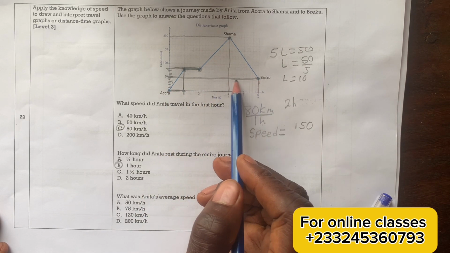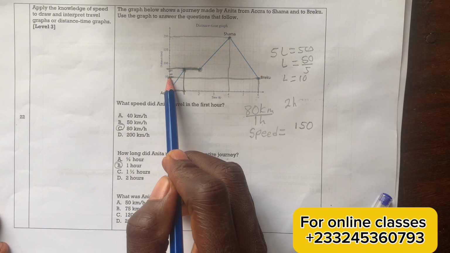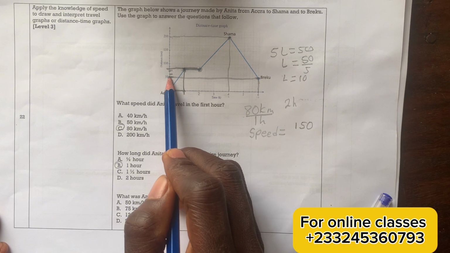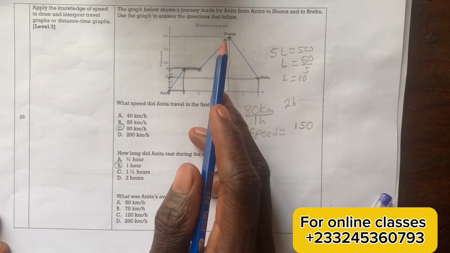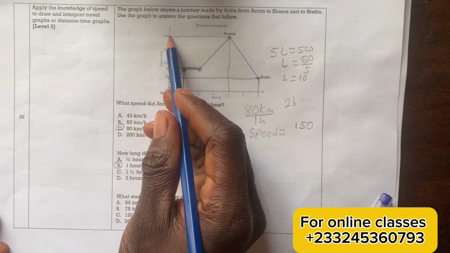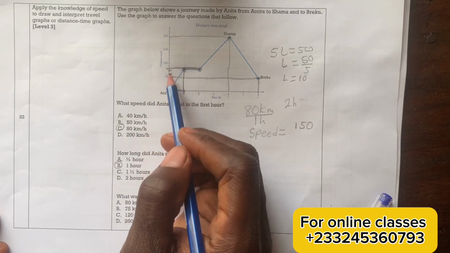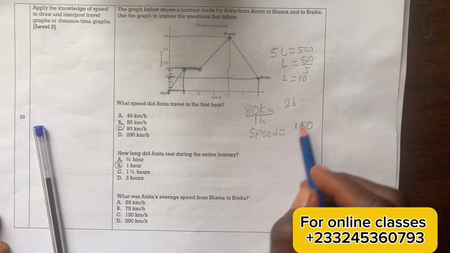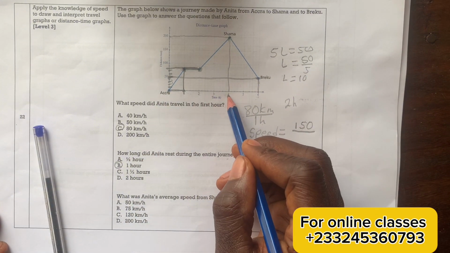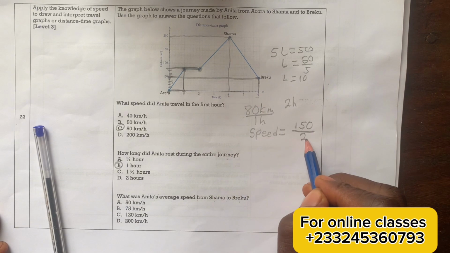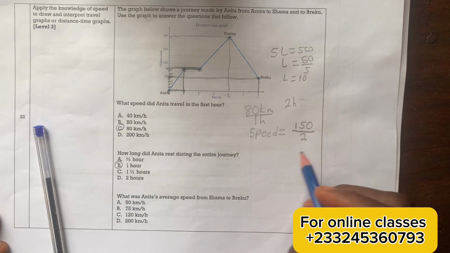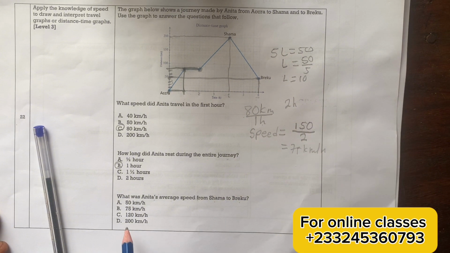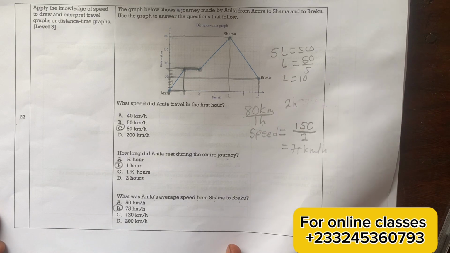So you trace this point back to the distance line, you get 50. So from here to here is just the distance between 50 and 200. So subtract 50 from 200, it will give you 150. Divided by the time between 4 and 6, which is 2 hours. So if you divide, you are going to get 75 kilometers per hour, and that is B. Wow. Let's see the next one.